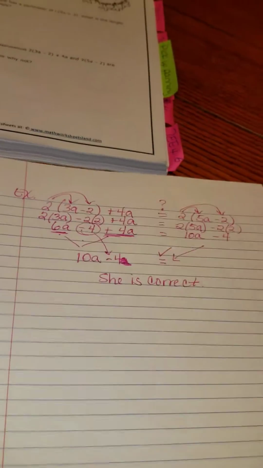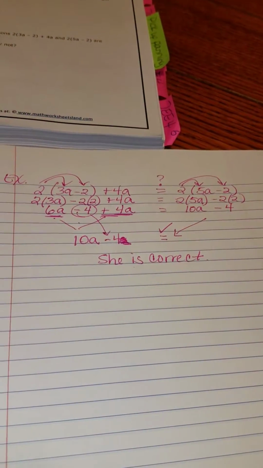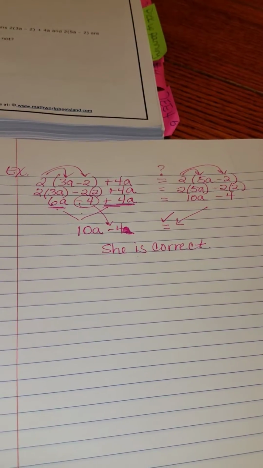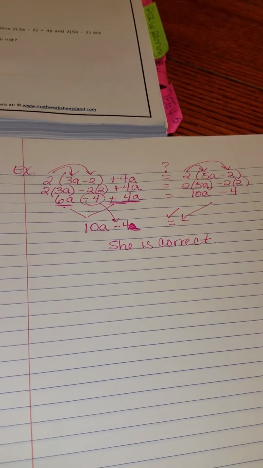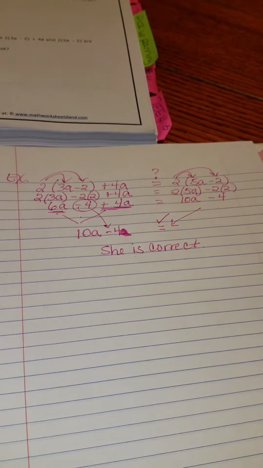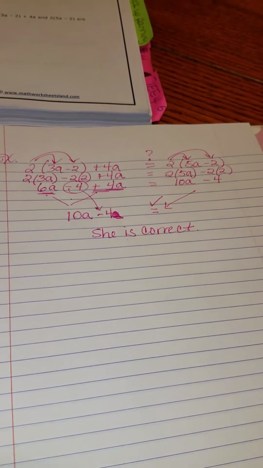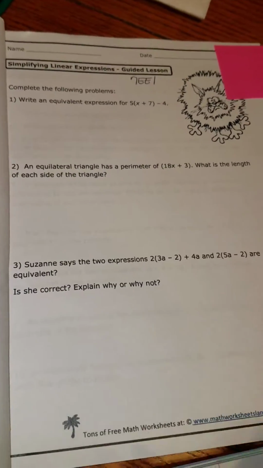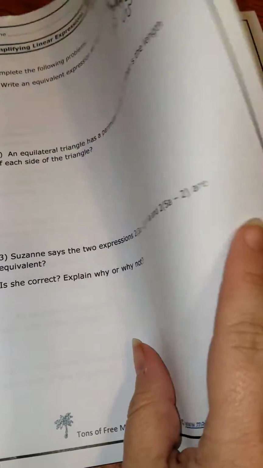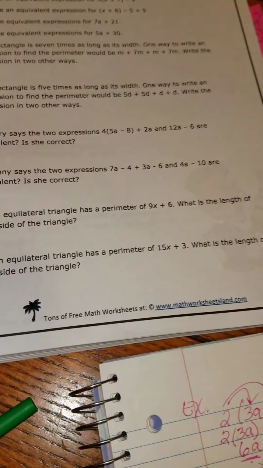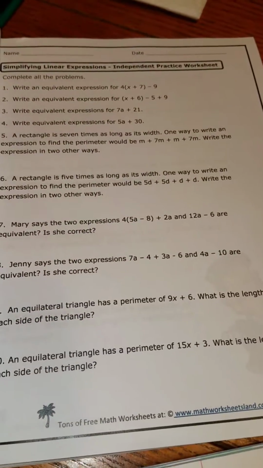Okay? So basically for that problem, we need to simplify both sides, ask ourselves, are they equivalent to each other? And if they are, then we say she's correct. If they're not, then she is not. After looking at these 3 examples, you should be able to answer the next few questions that you have on your own on the independent page.